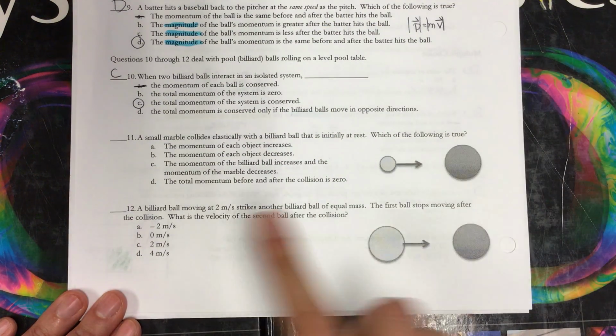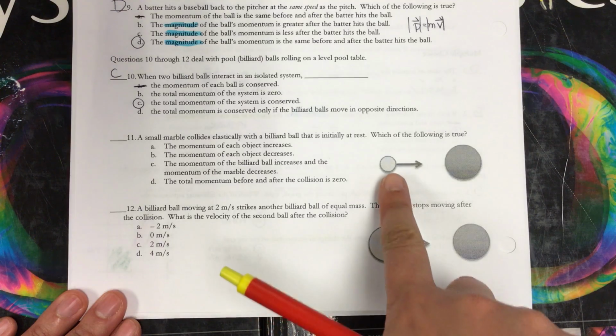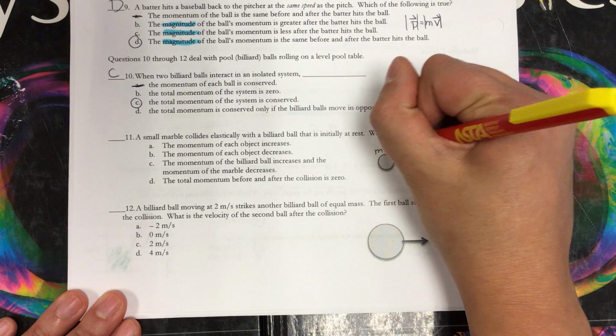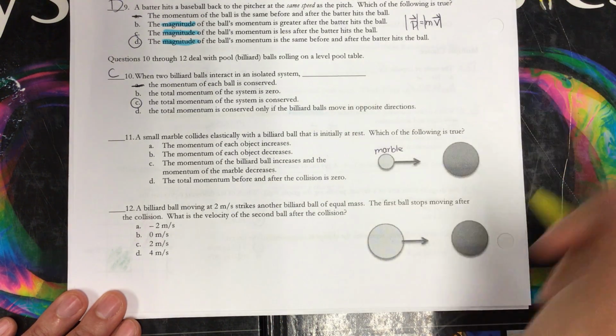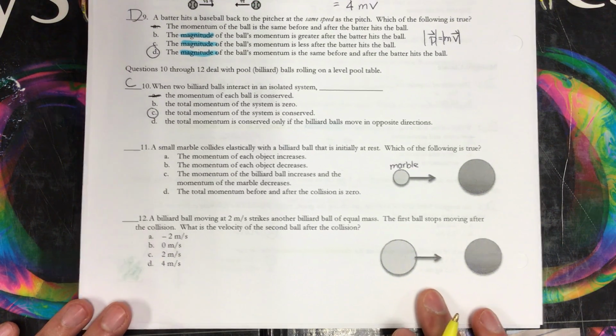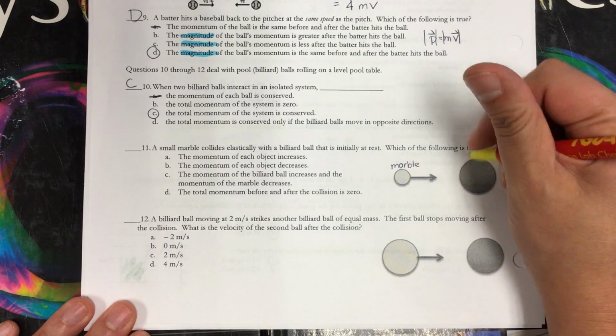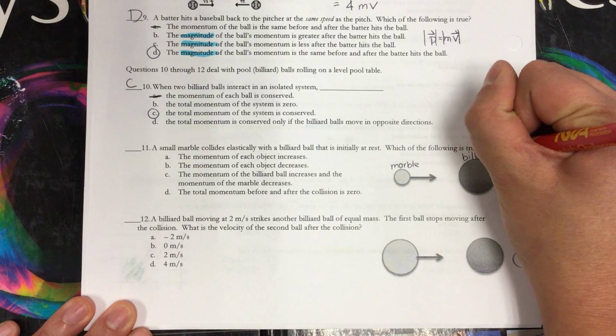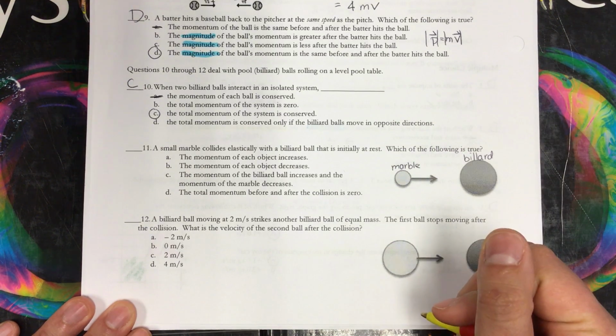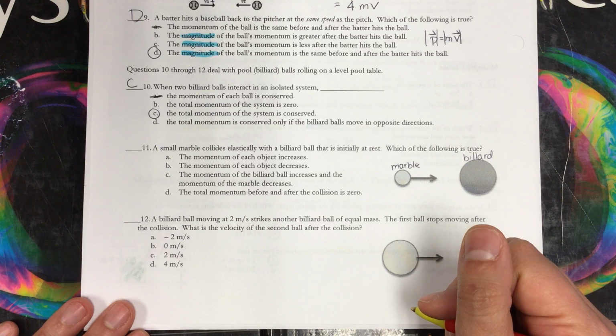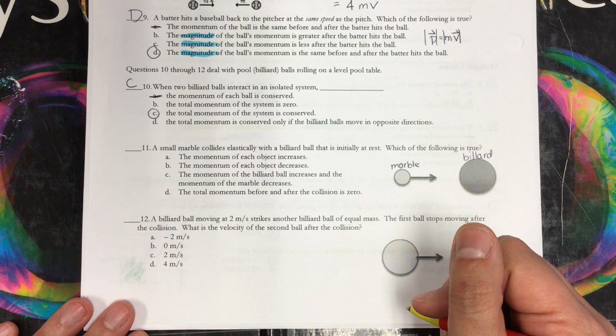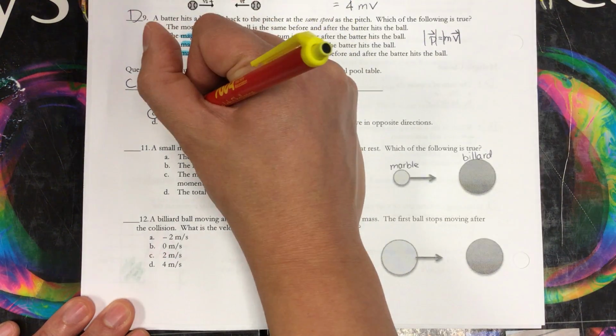Because think about it like this, and we'll use 11 as an example. The marble will slow down, so its momentum gets lost. Its momentum is not conserved if you just deal with one object, whereas the billiard ball gains momentum. So its momentum on its own is not conserved. Momentum is conserved when you consider both objects in the collision together, hence total.